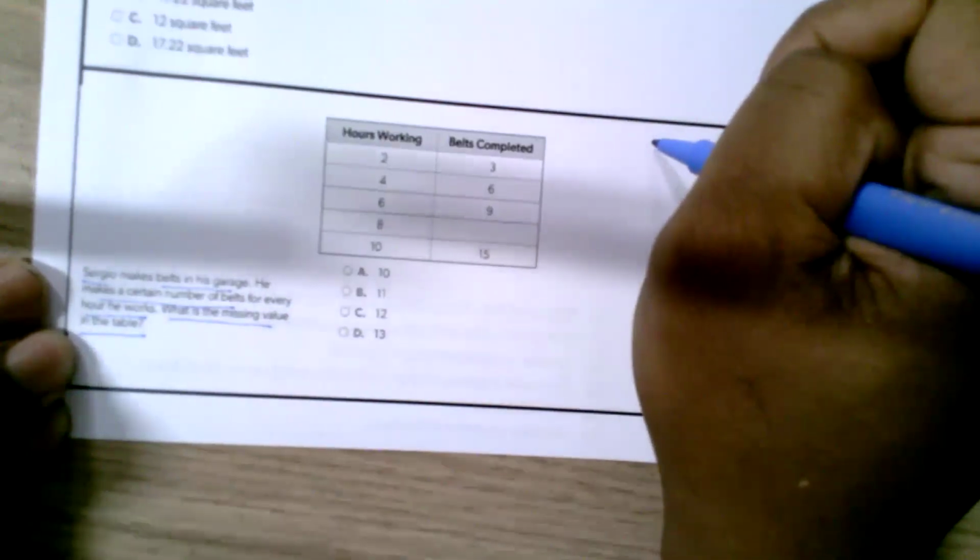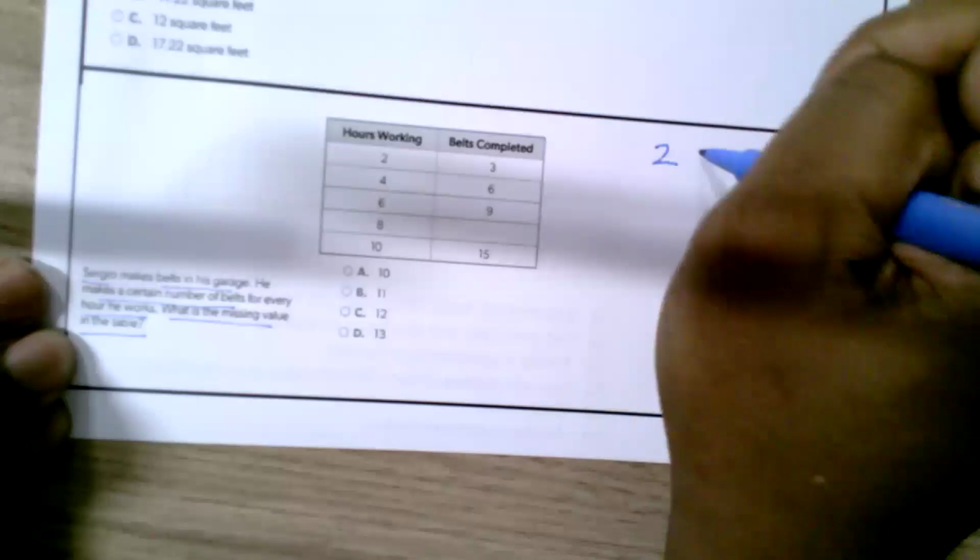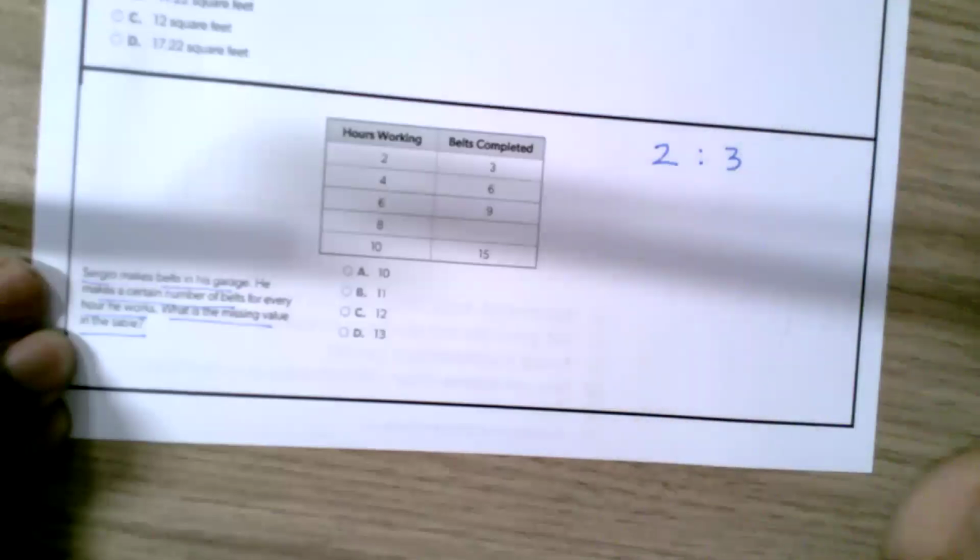It says Sergio makes belts. Okay, he makes a certain number of belts for every hour he works. What is the missing value of the table? So we know that for every 2 hours, he makes 3 belts.